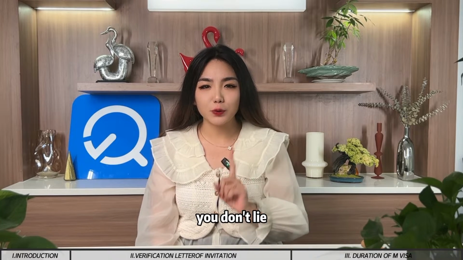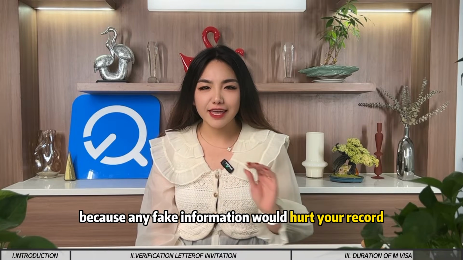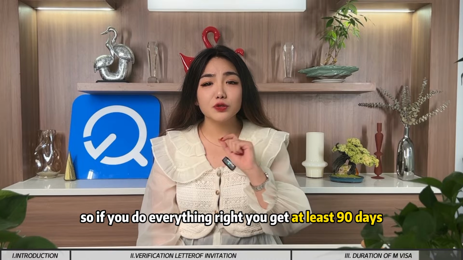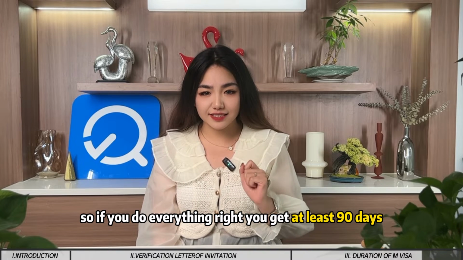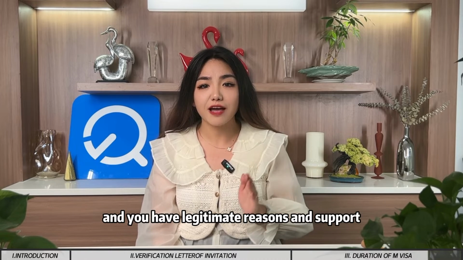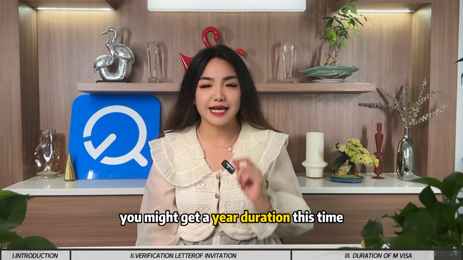But make sure you don't lie and tell the truth and nothing but the truth, because any fake information will hurt your record with the Chinese authorities. So if you do everything right, you will get at least 90 days. And if you had successfully obtained a business visa before and you have legitimate reasons and support, you might get a one-year duration this time.